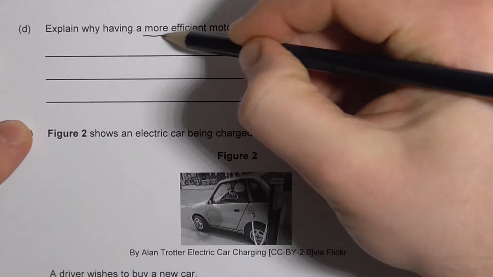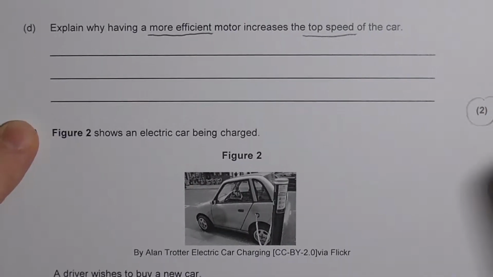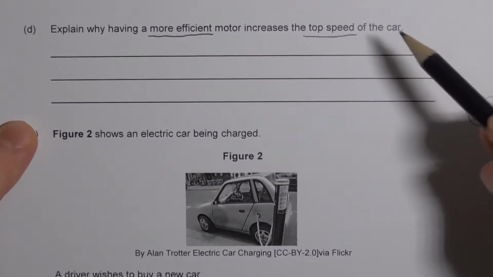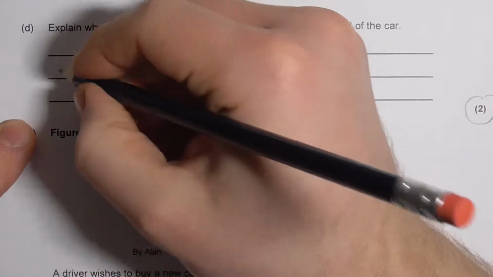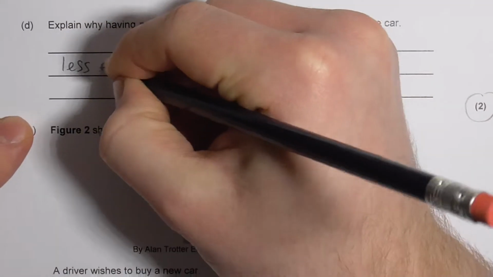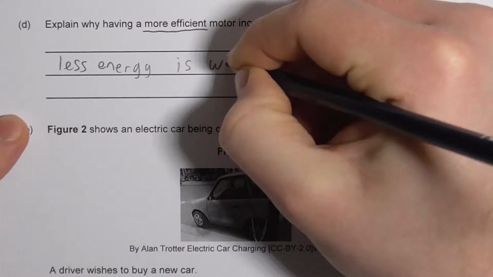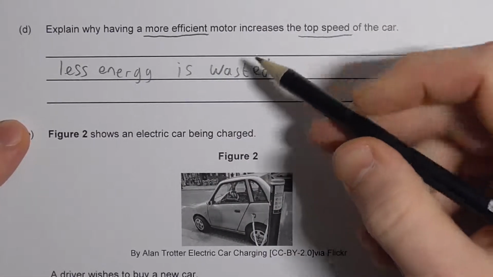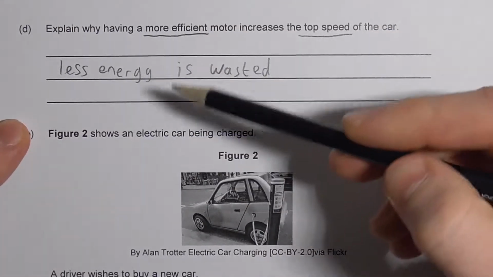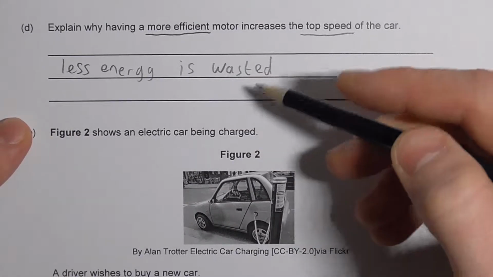Explain why having a more efficient motor would increase the top speed. So again, 2 marks, there's 2 key points. Well, if it is more efficient, then less energy is wasted. So all that efficiency means that we've got more of the input energy goes for useful, so we have less waste.